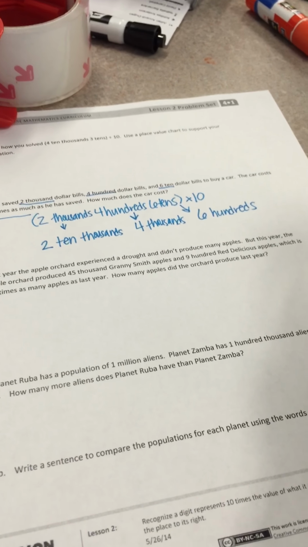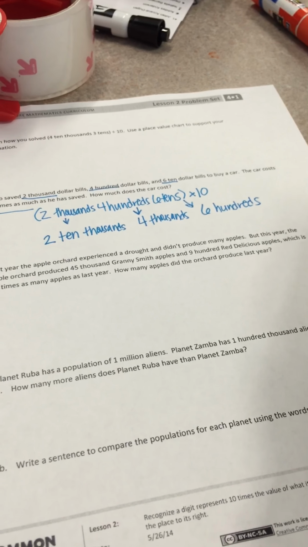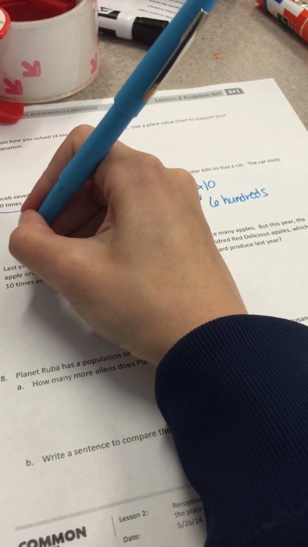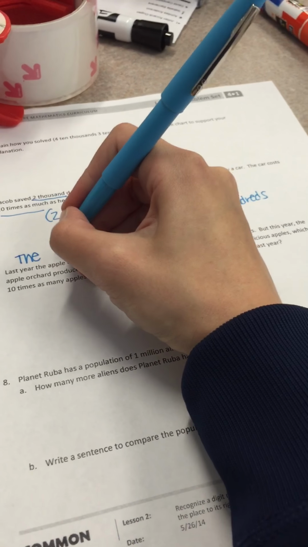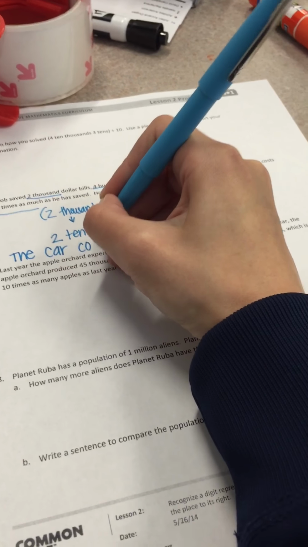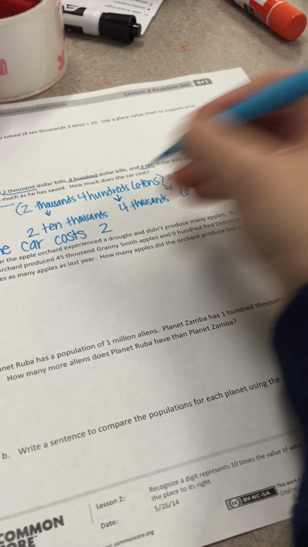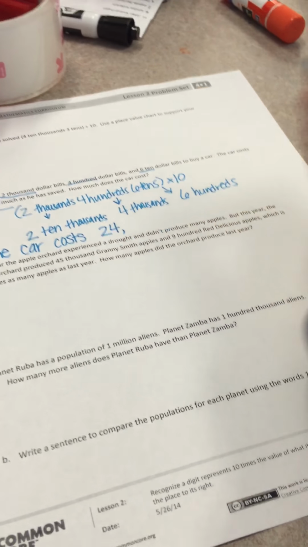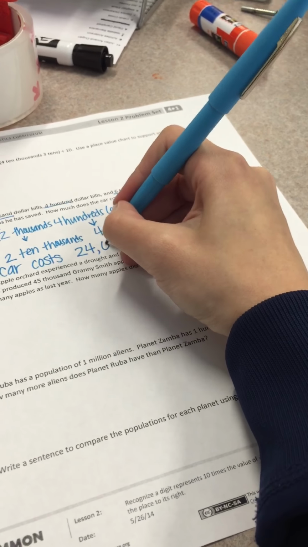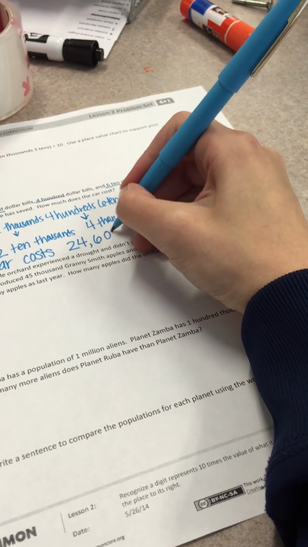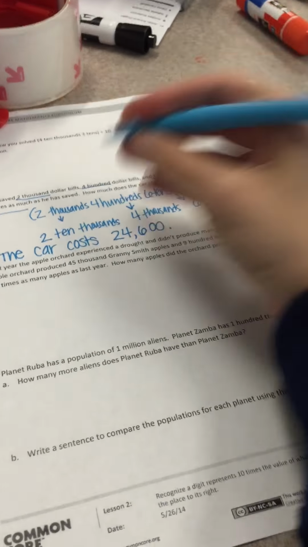So now I have 2 10,000s, 4,000s, and 600s. Let me write that as a number and in a number sentence, a word sentence. The car costs 2 10,000s, 4,000s, 600s, and we don't have any 10s or 1s. That's a lot of money. And because it's money, I'm going to put a dollar sign.